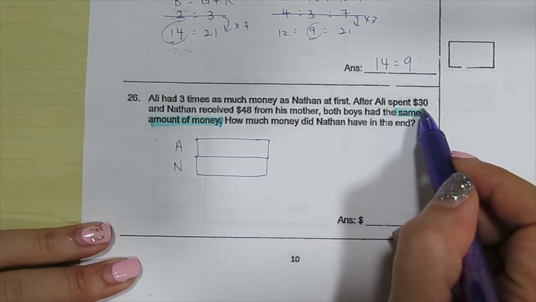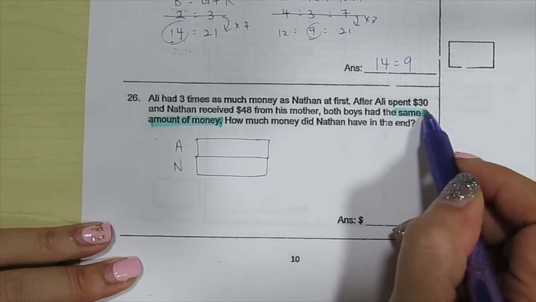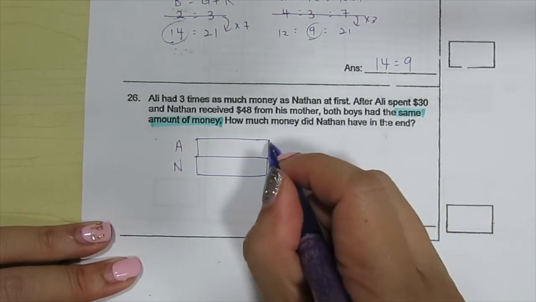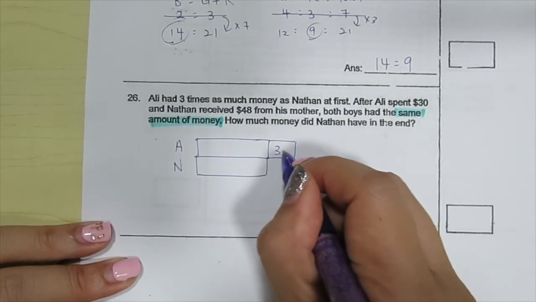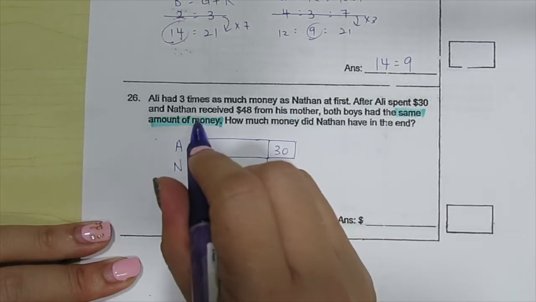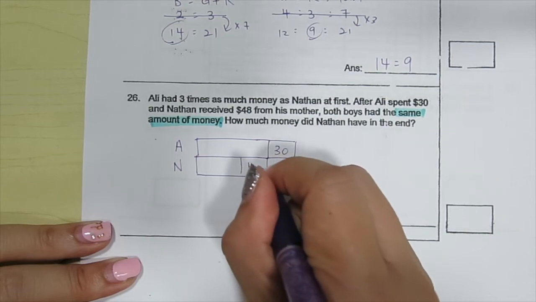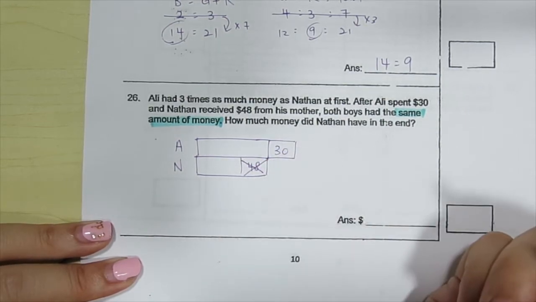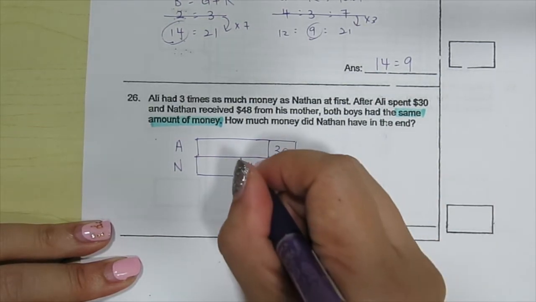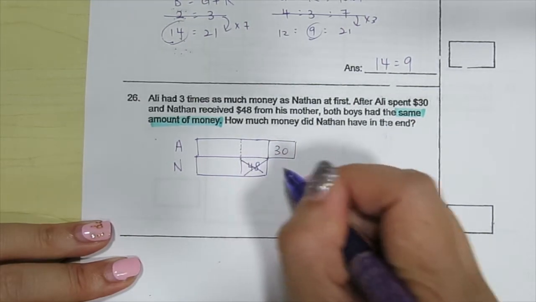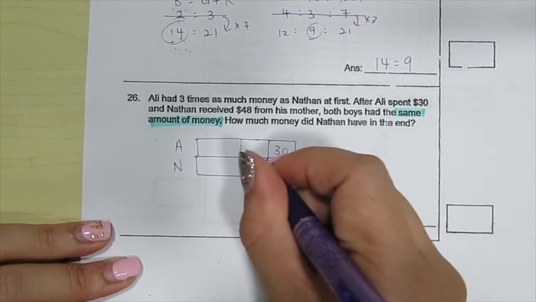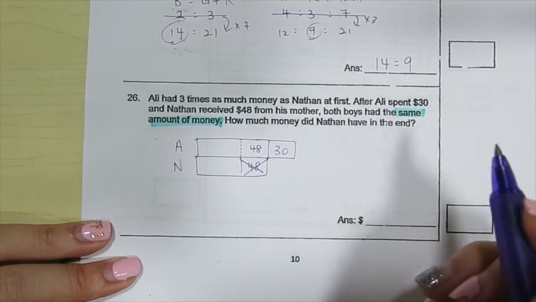Ali spent $30. So if he spent $30, we're going to put back the $30 that he spent. Add $30 to Ali. Nathan received 48 from his mother. I'm going to take out 48. Give it back to the mother. Okay? Remember to extend your lines and label the parts. If this is 48, this part would be 48 as well.